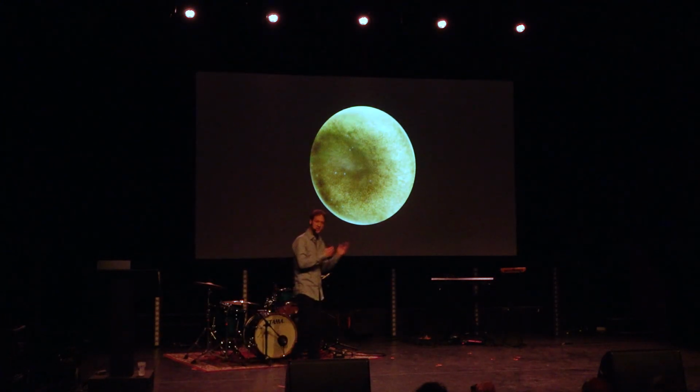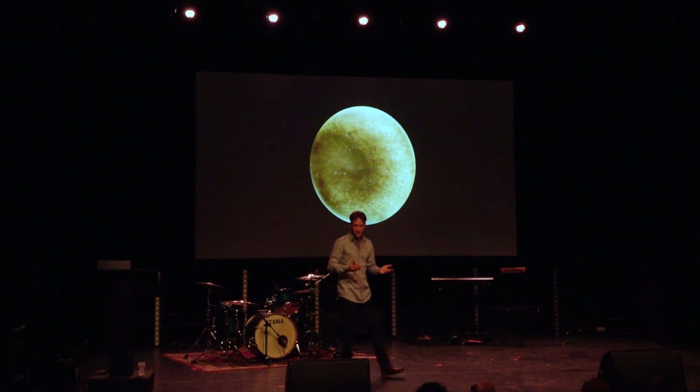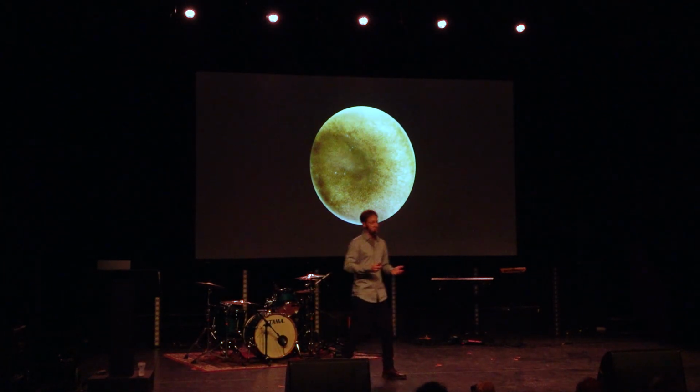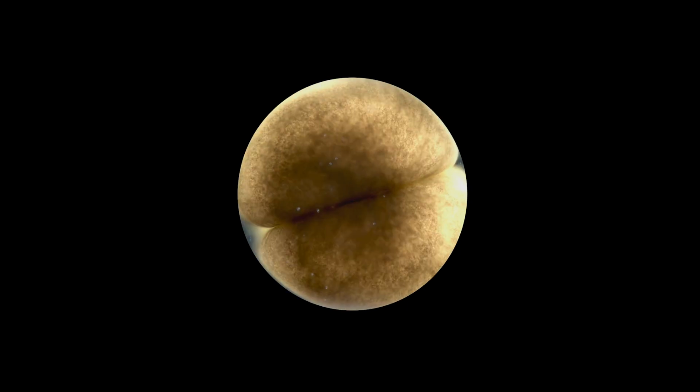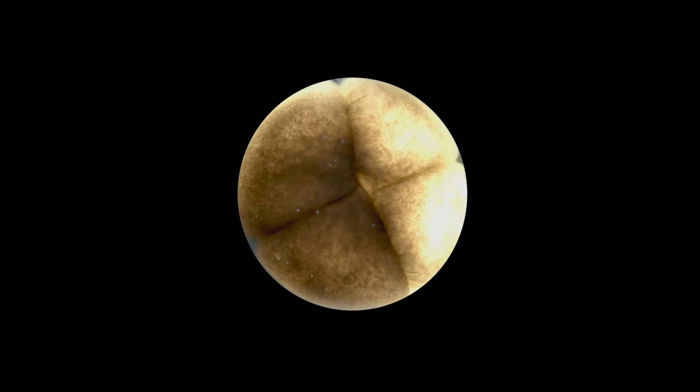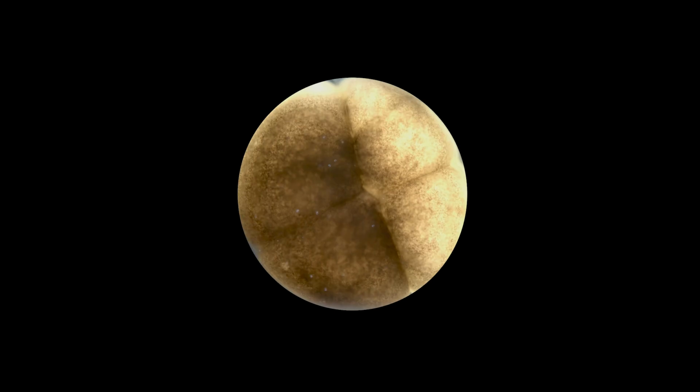Okay, and this is what an egg looks like. Some might think it looks like the moon, but if you fertilize it, it comes alive, and it starts dividing with incredible precision and regularity. All the cells divide every 20, 30 minutes or so.